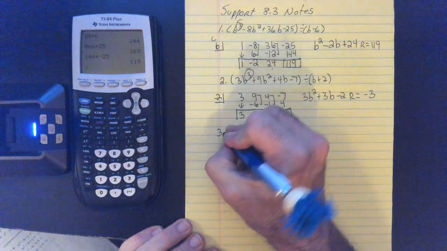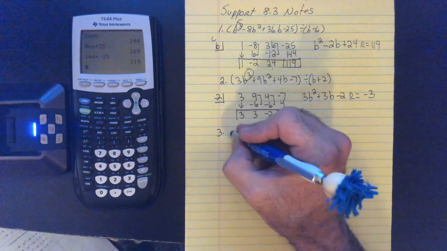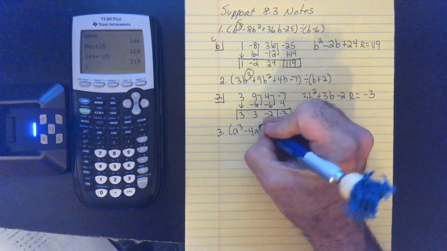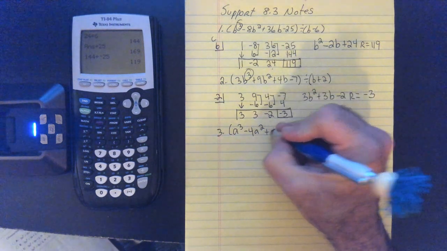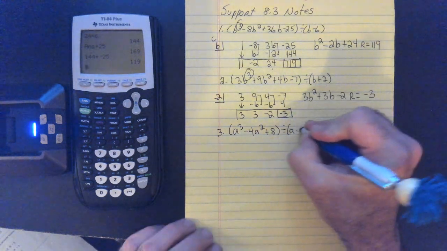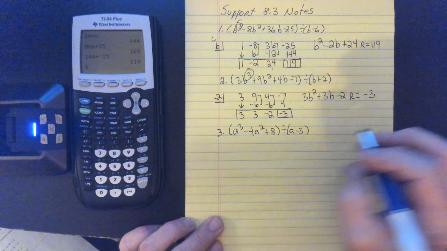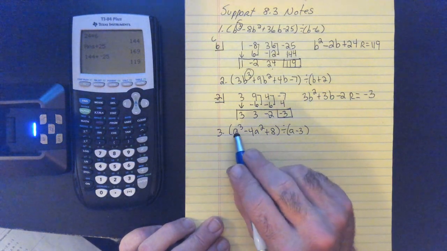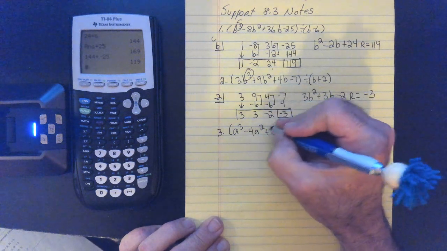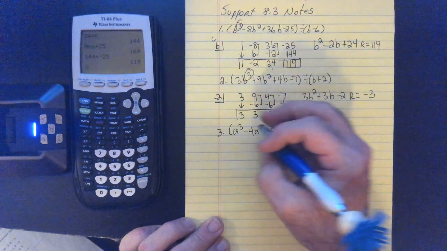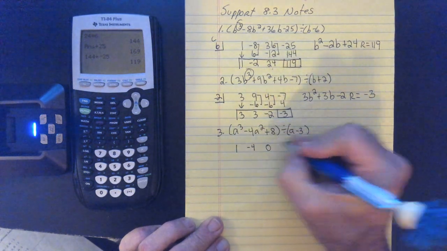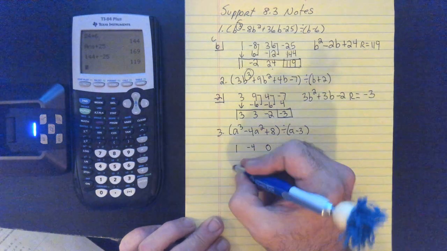Alright, number 3. I got a to the third minus 4a squared plus 8. All that's being divided by a minus 3. Alright, so I need to write my coefficients, but notice I got an a cubed, an a squared term. I don't have an a term here, so I'm going to have to use a 0, and then I got the constant. So watch this. I got a 1, negative 4, 0, and then my constant term, 8.